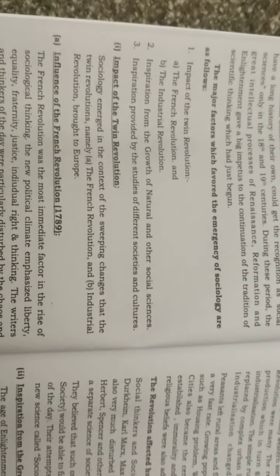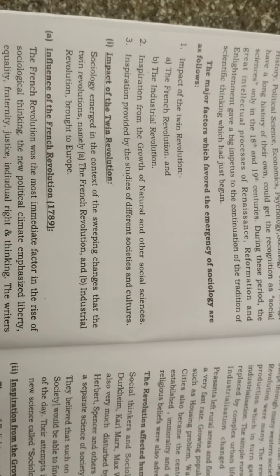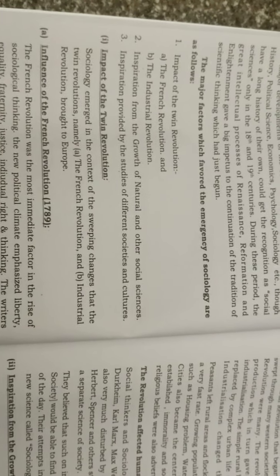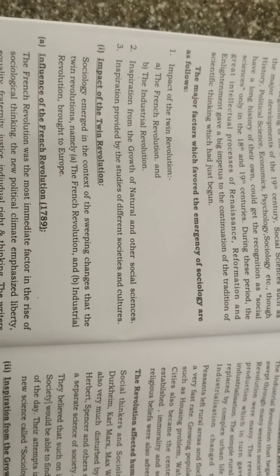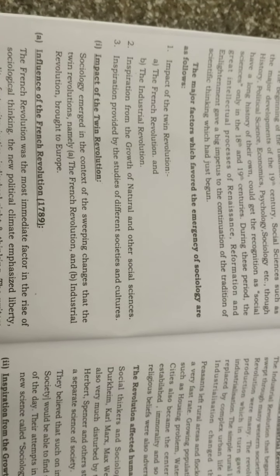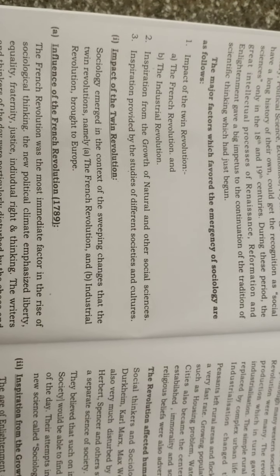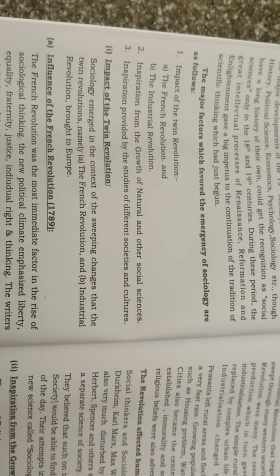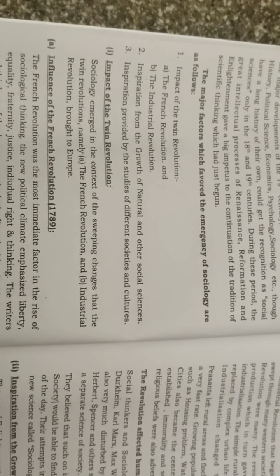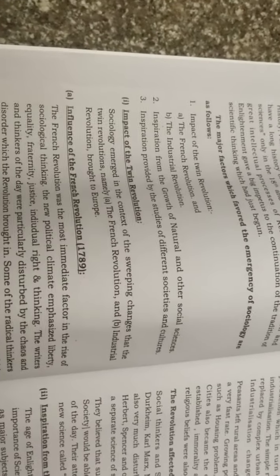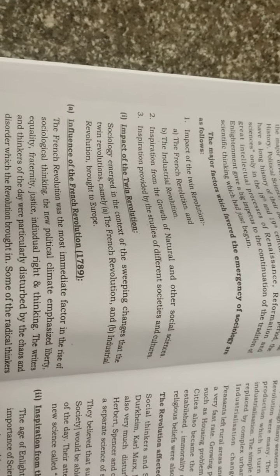The major factors which favor the emergence of sociology are as follows. What are the factors through which sociology came as a subject? The first is the impact of the twin revolution, that is, the French Revolution and the Industrial Revolution. Next, the inspiration from the growth of natural and other social sciences. The third is the inspiration provided by the studies of different societies and cultures. So the first is the impact of the twin revolution. What is the twin revolution? The French Revolution and the Industrial Revolution.